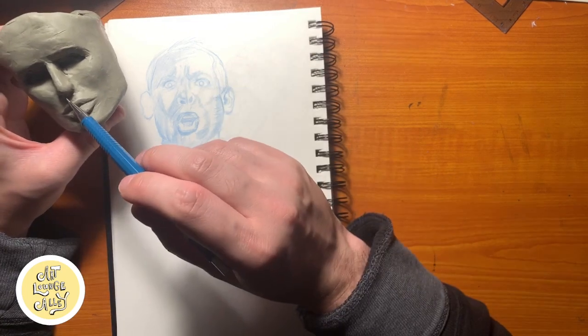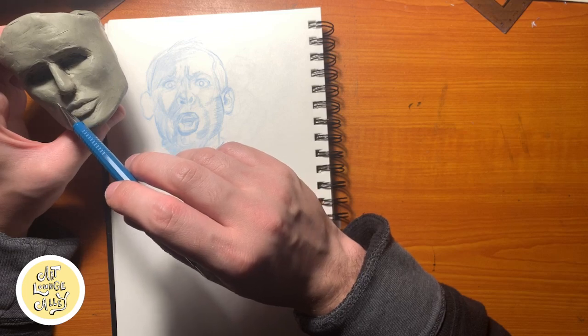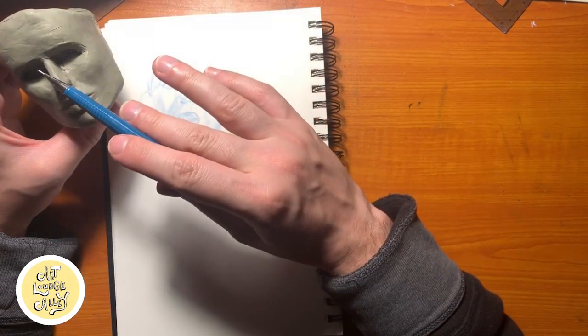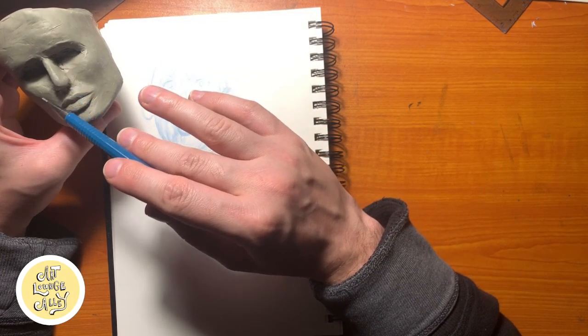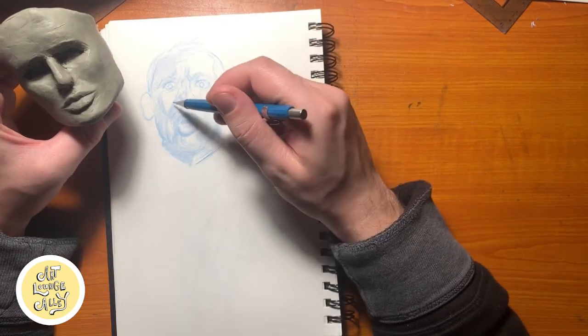You could see that the shadows are forming for the left side of the face because of the nose. So the light source is coming, it's hitting the nose, and it's casting a shadow on this side, similar to how you're seeing it here.